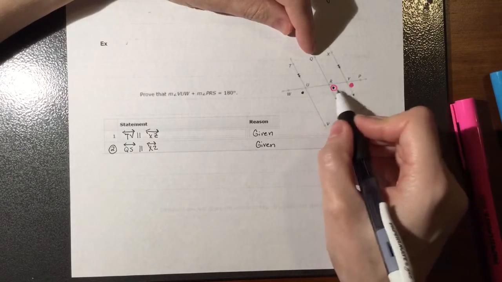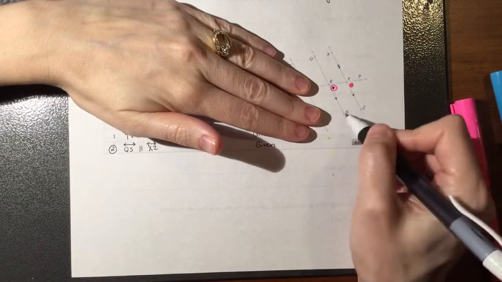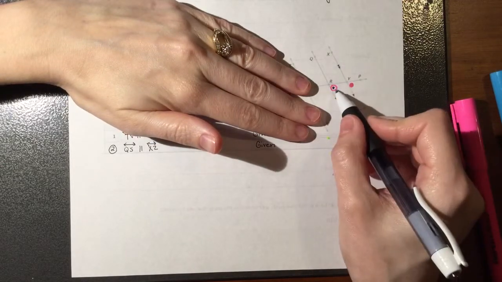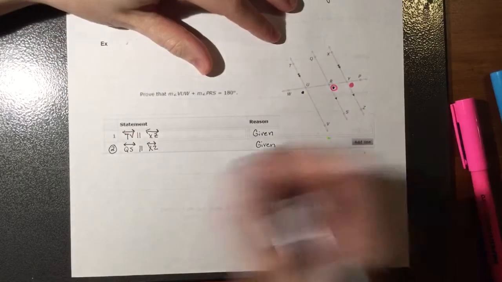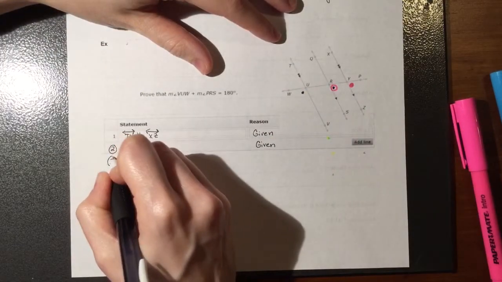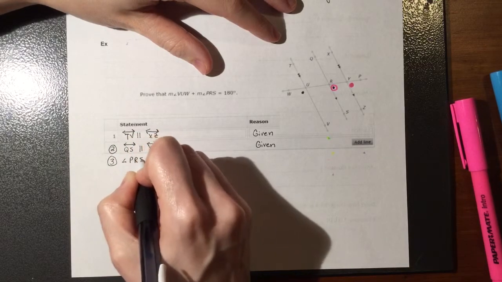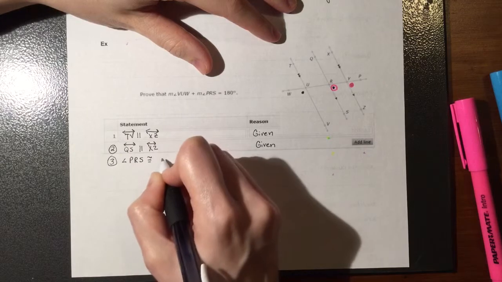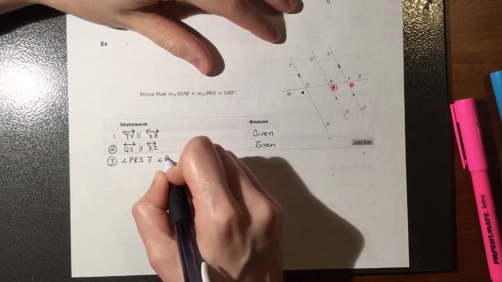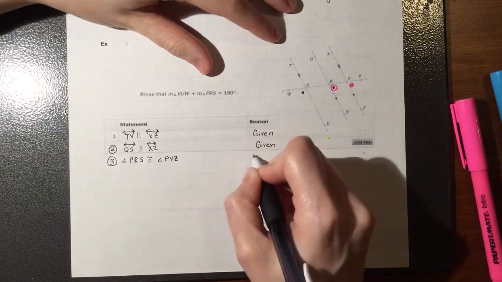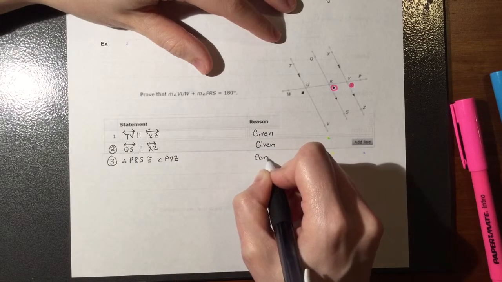So looking at those two, QS and XZ, those two are parallel, which makes these two corresponding angles. So I'm going to say angle PRS is going to be congruent to angle PYZ because of our corresponding angle postulate.